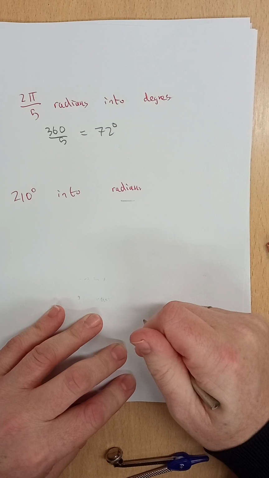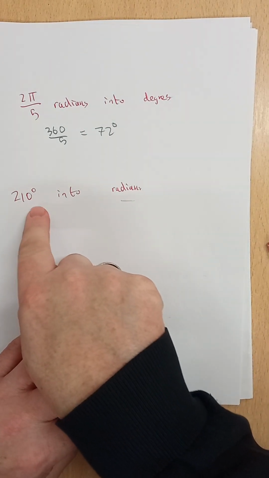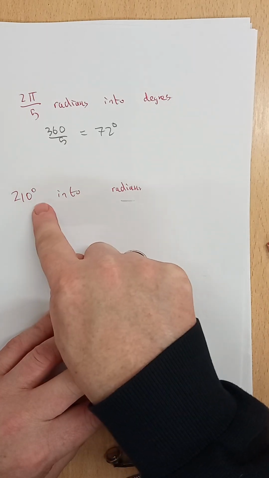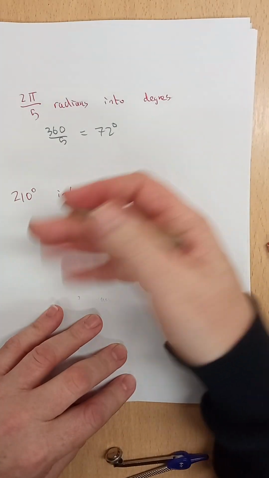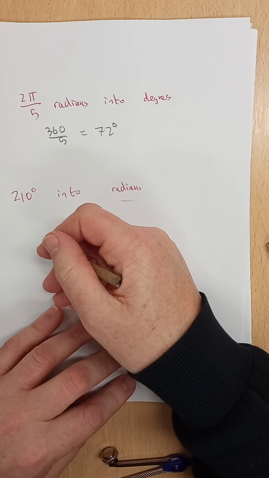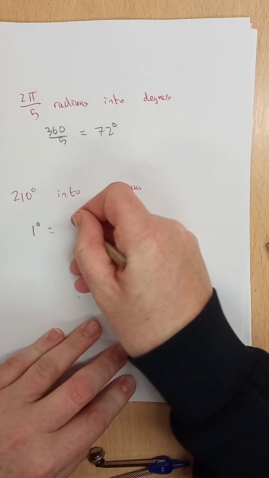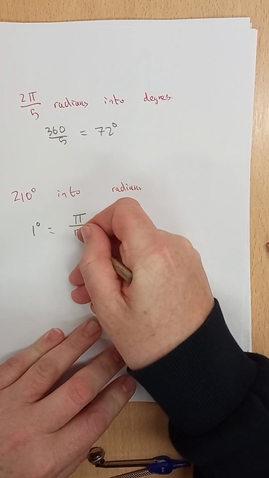Done. Let's turn 210 degrees into radians. So let's think about it. Well, what would 1 degree be? Wouldn't that just be pi divided by 180?